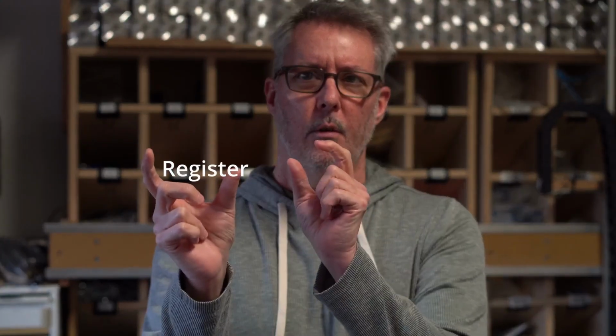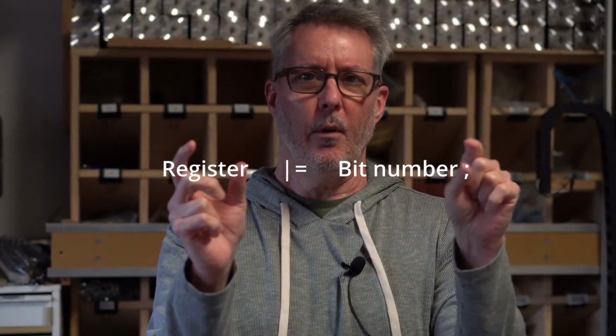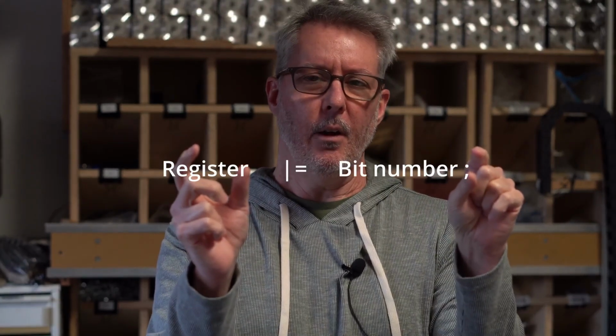To turn on a bit in a register, or to set a bit as 1 in a register that has 32 bits in length, we need to specify the register. We're going to use the OR operation, which is the pipe character, just a vertical character, and equals, and the bit that we're going to be setting, making a 1.